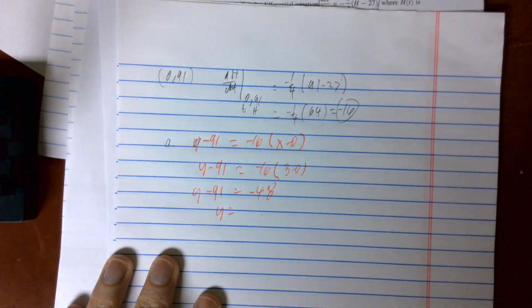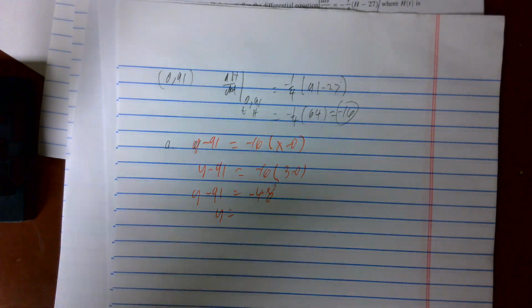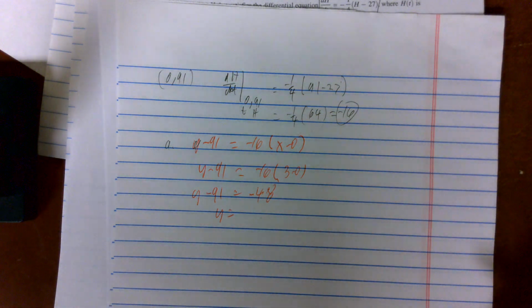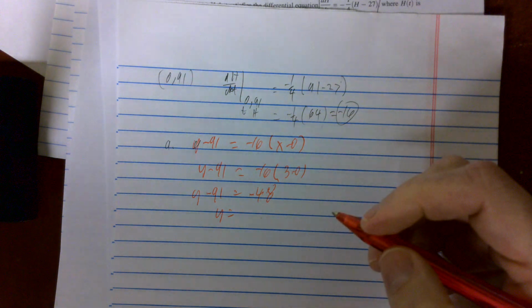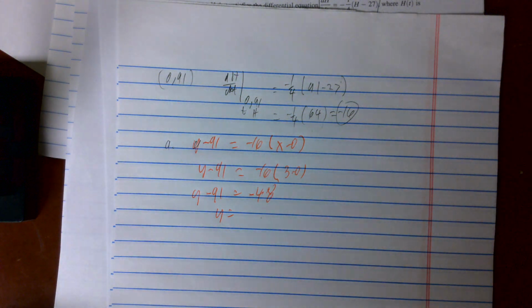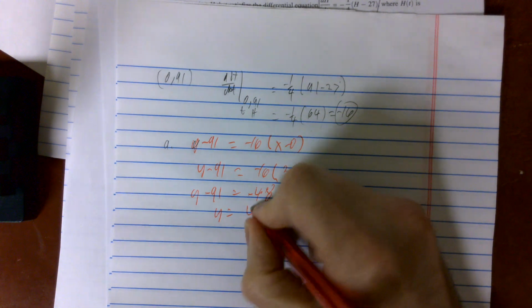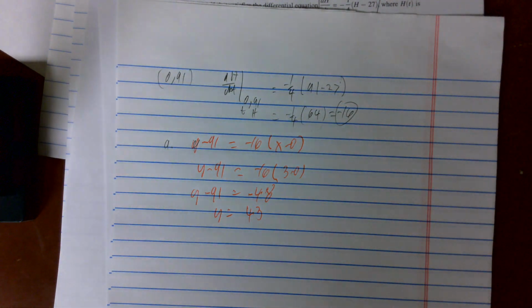And so y is equal to, what's that, 50? Sorry, my brain is... y equals 43. Right.